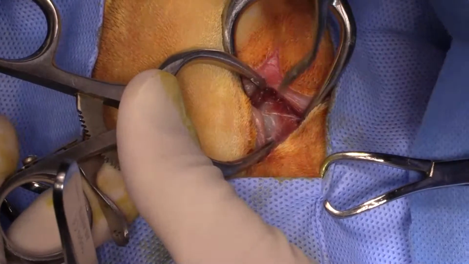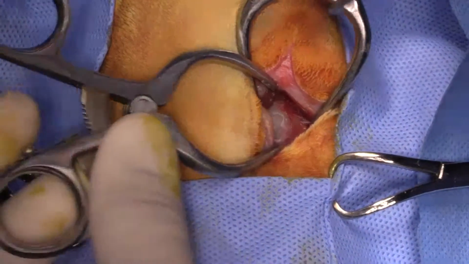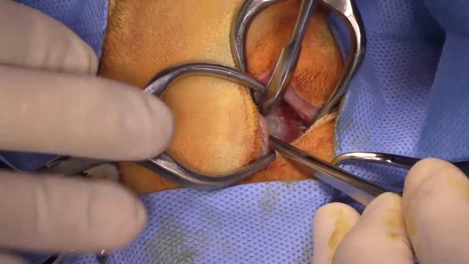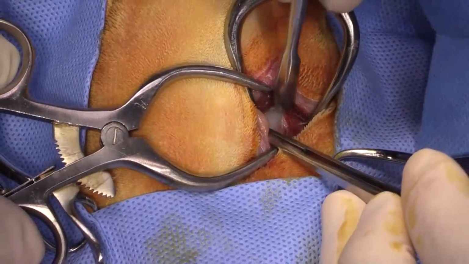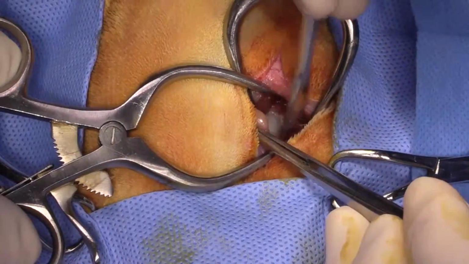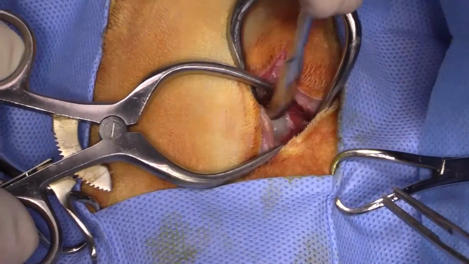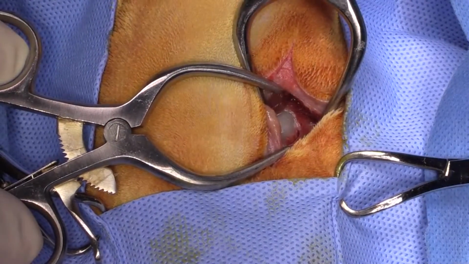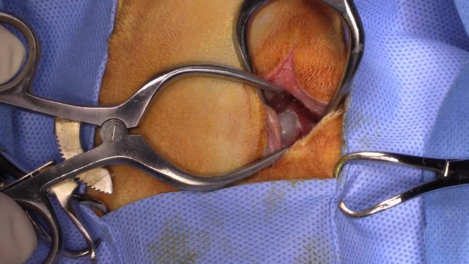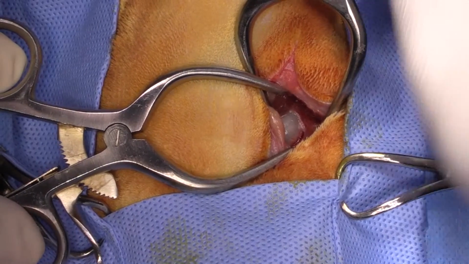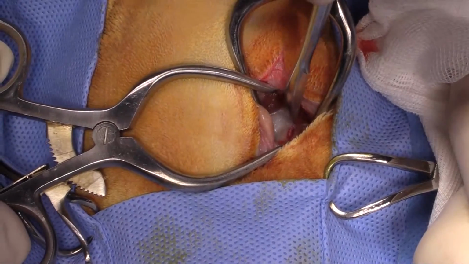Okay, so that's my bulla sitting right in here. Can you retract on that for me, please? Thank you. Eddie, can you look at the screen and see if you can see the bulla? All right, so that's the nice shiny white bulla right there. Hopefully you'll be able to see that. And again, when we go to the other side, you'll be able to see it even better. What we're going to do is use an intramedullary pin to perforate the bulla.